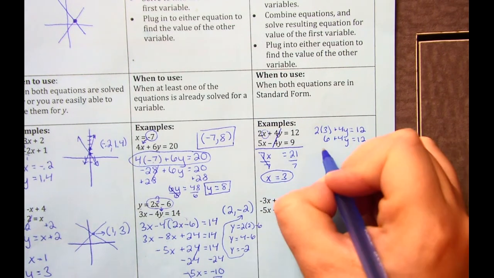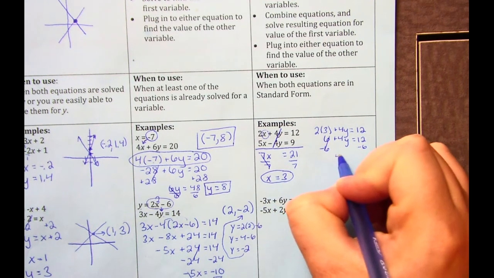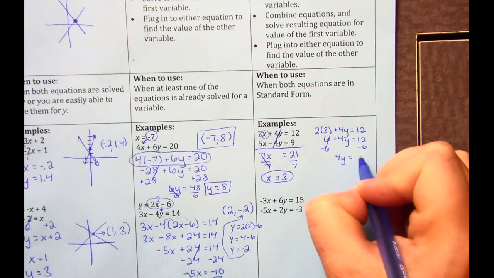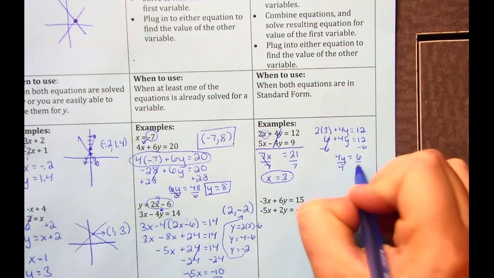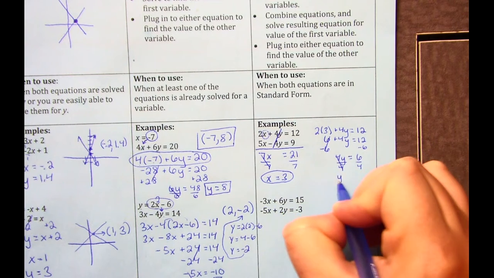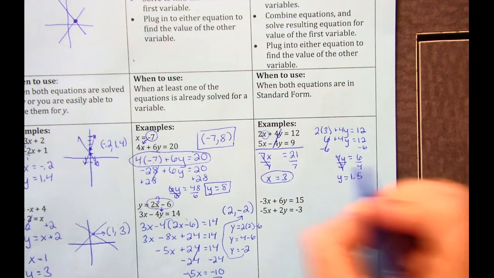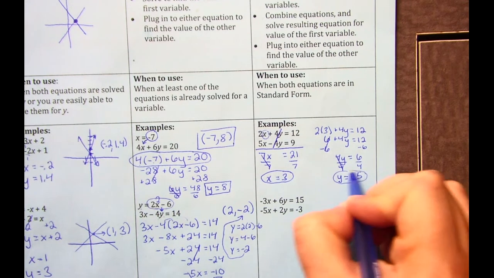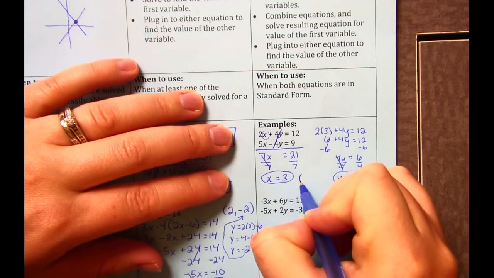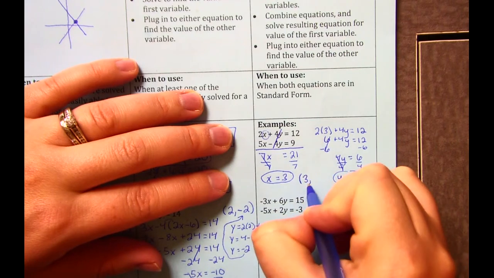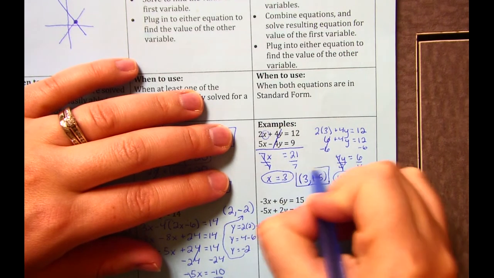Now I just solve for y. So I subtract 6 from both sides. So I get 4y equals 6. Divide by 4. So y equals 6 divided by 4, which is 1.5. So that means if I were to graph these two equations, they would intersect at the point 3, 1.5.